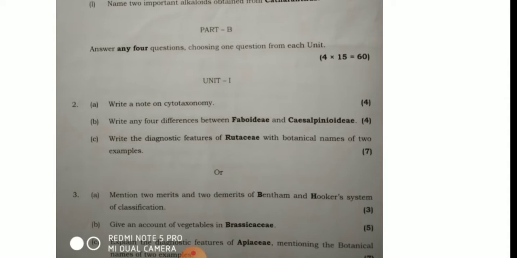Usually for Faboideae the character is legume fruit, and in Caesalpinioideae you have to mention the corolla arrangement. You have to mention some distinguishing characteristics like that. In Rutaceae, the diagnostic characters mean the main features of the Rutaceae.